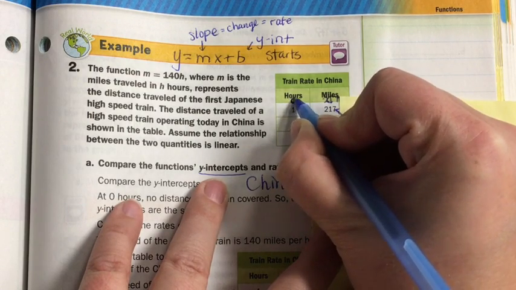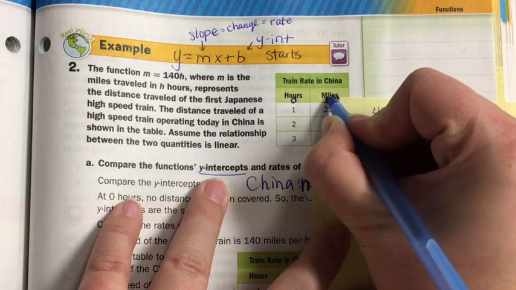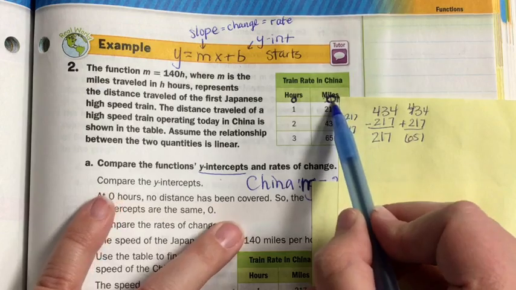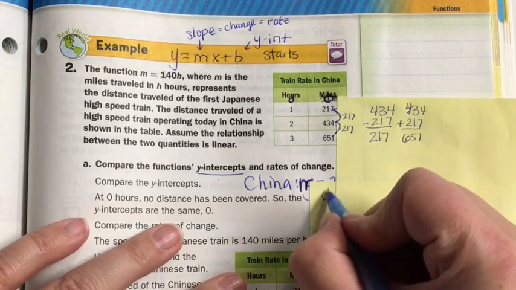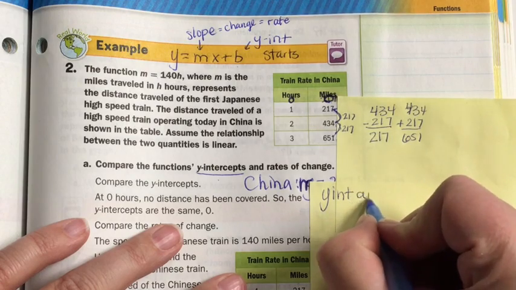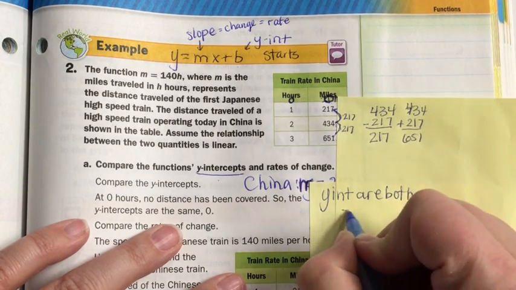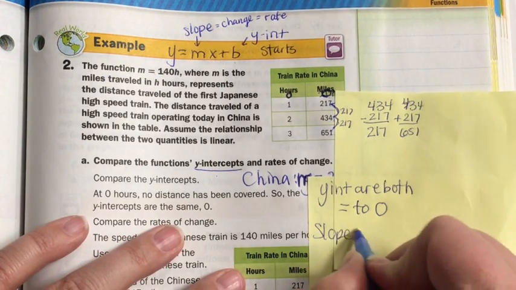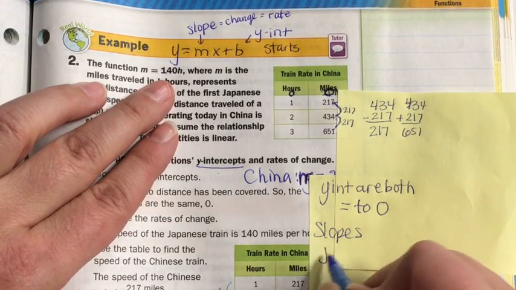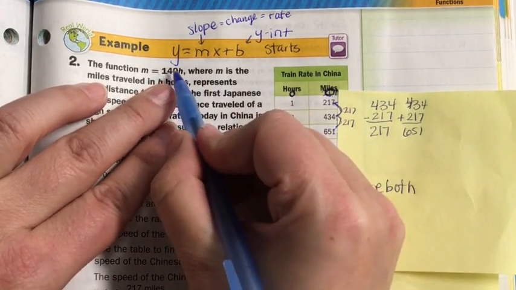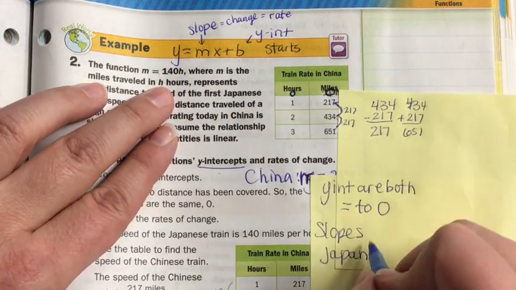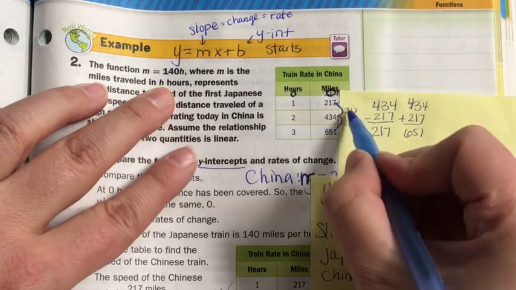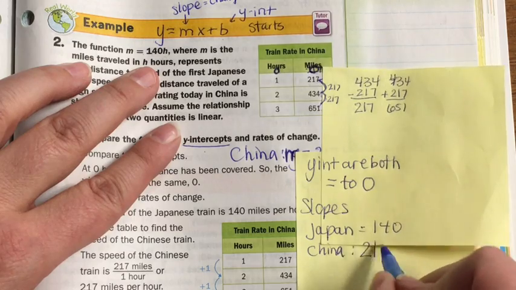So if I had to go back down to 0 hours, I would get 0 miles. So for both of them, with this one, since there's no b on this one, and that went back to 0, the y-intercepts are both equal to 0. And then for the slopes, for Japan, the m, or the number that's supposed to be right there, is equal to 140. And then China, since each time we did 217, it's equal to 217.